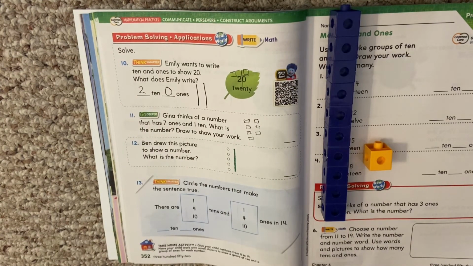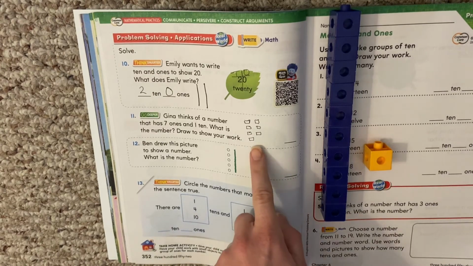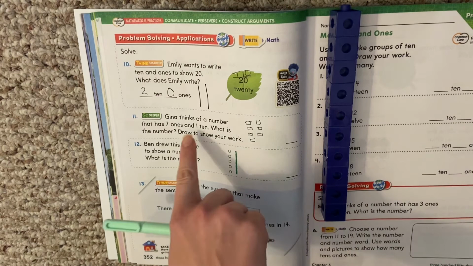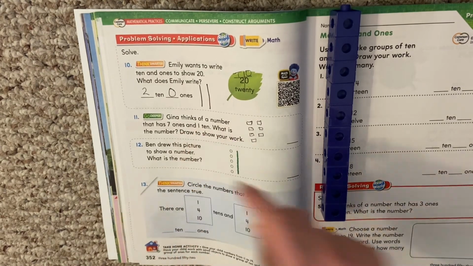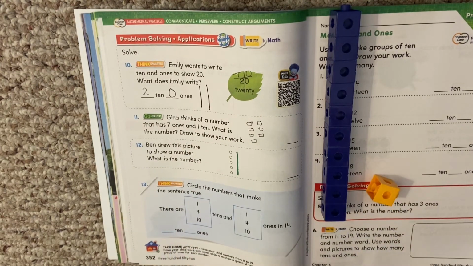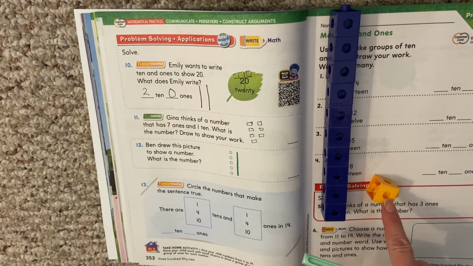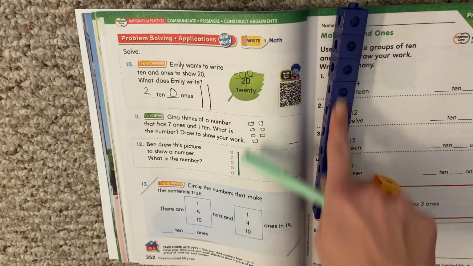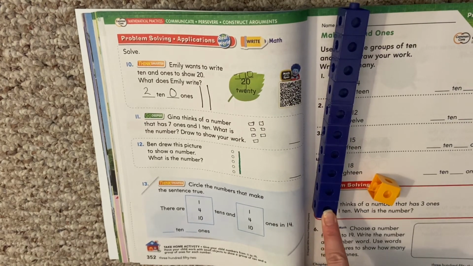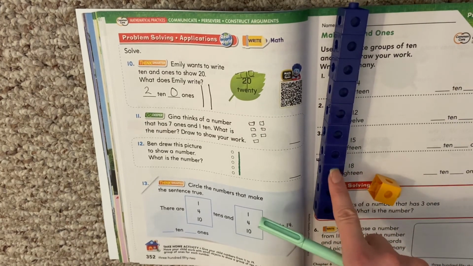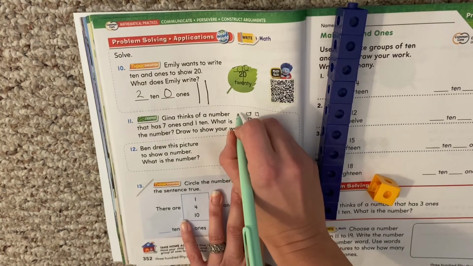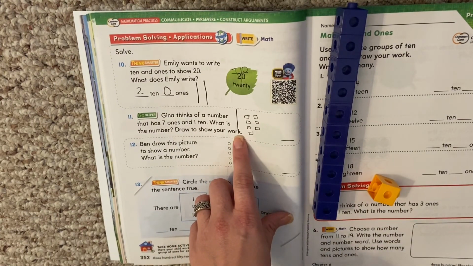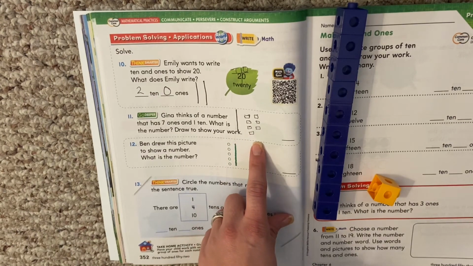So we have 7 ones. Make sure you have 7. Okay. And it says, and 1 10. So what am I going to draw for 1 10? Am I going to draw another one of these? Or am I going to draw this? I'm going to draw this, right? This is a 10. She has 1 10, so I need one of these. Okay, so 1 10 and 7 ones.